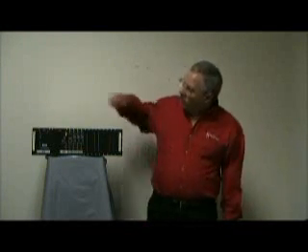This device interfaces to all industry standard consoles, and there's also a front panel speaker on the device, which in fact allows you to listen to the field communications, the console communications, or both.